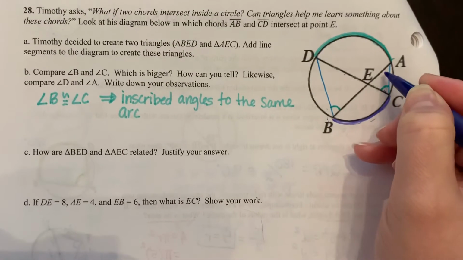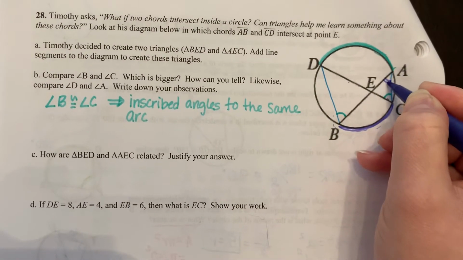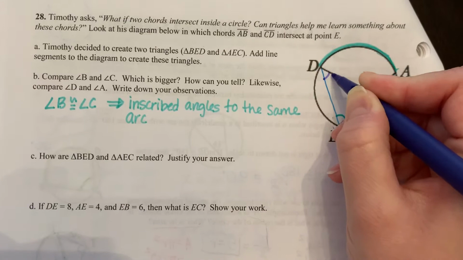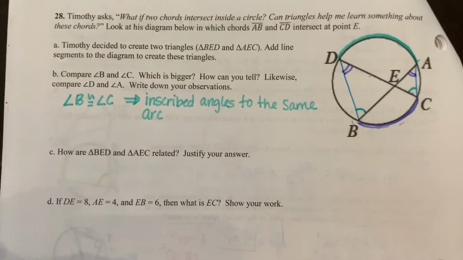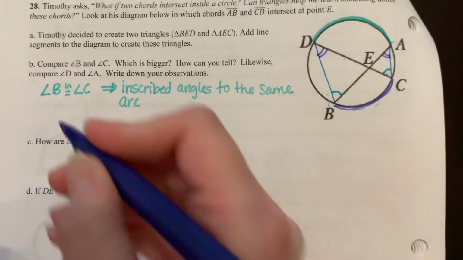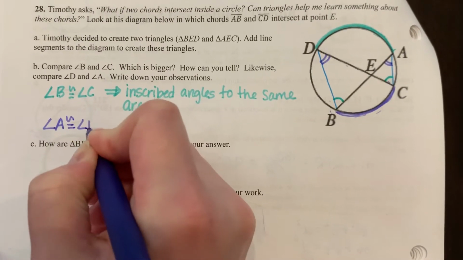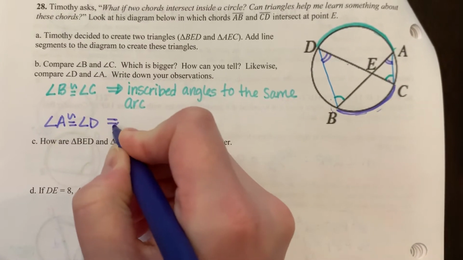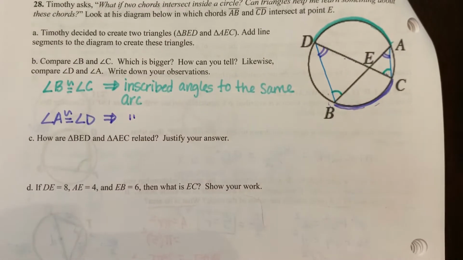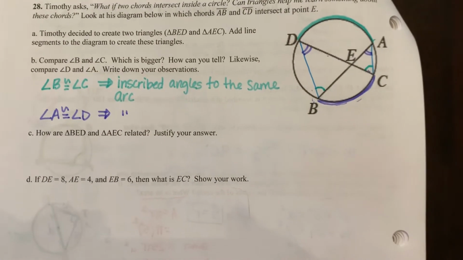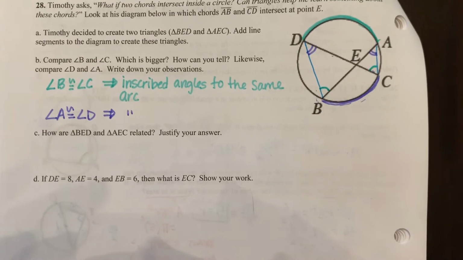So since angle A and angle D are inscribed angles to the same arc, that means their measures have to be the same as well. So angle A is congruent to angle D, and this is for the same reason as above. Okay, inscribed angles to the same arc have the same measure.